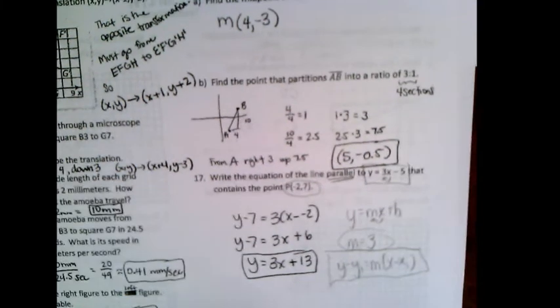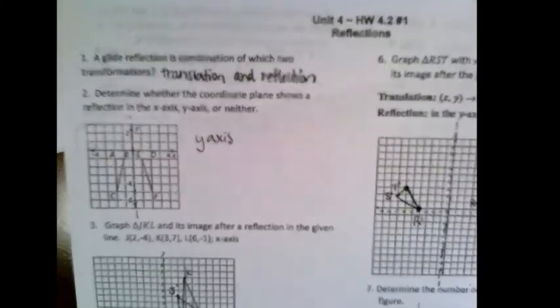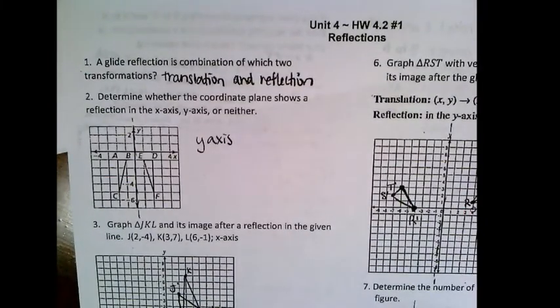All right, let's move on. Keep on keeping on. Let's go to the second homework. Okay. Number 1, we didn't talk about. I've never even talked about it myself. Let's see if I can get this focused. There we go. That'll help. We've never talked about it in class, but a glide is a translation and a reflection.